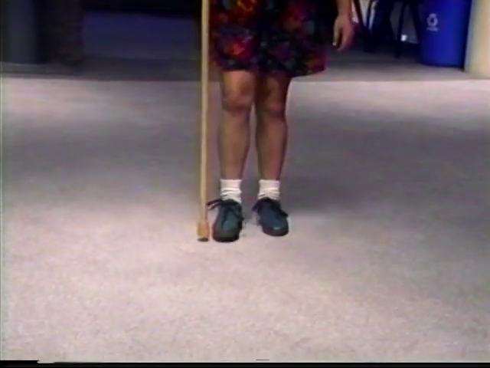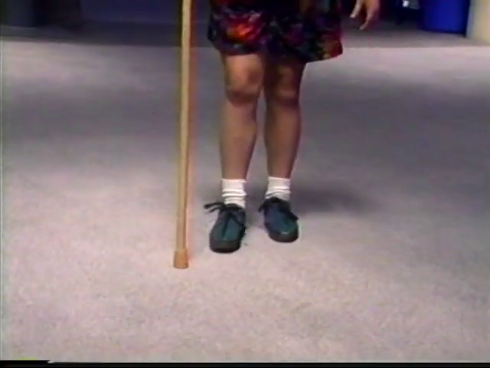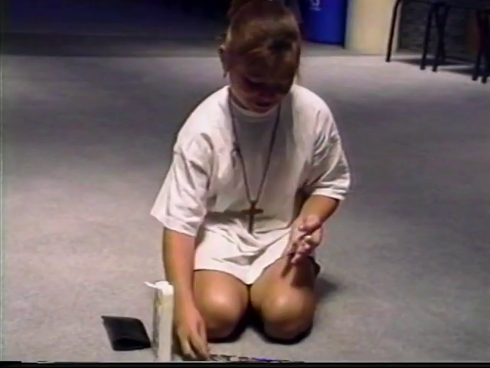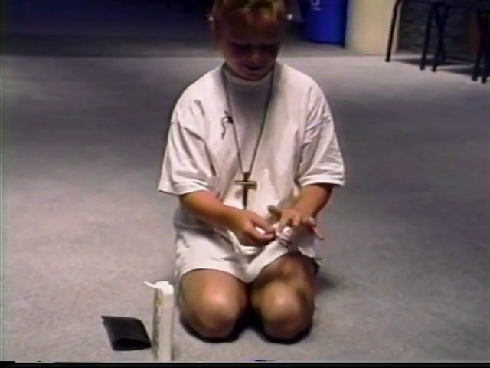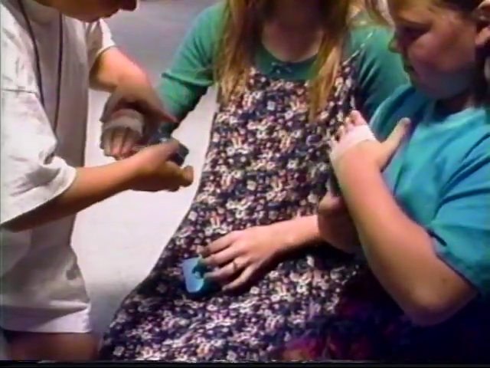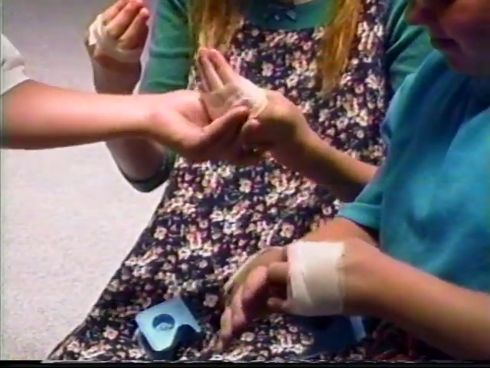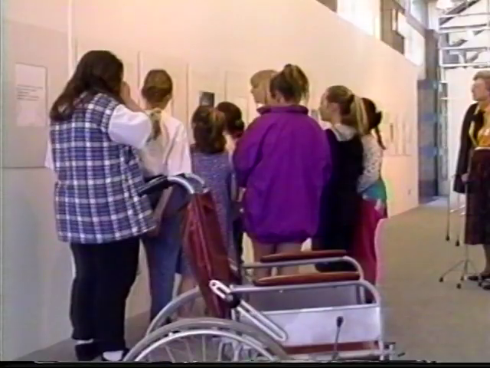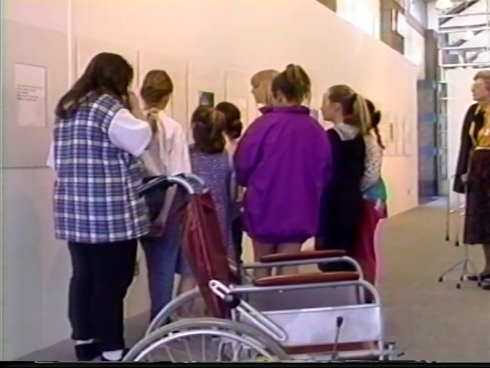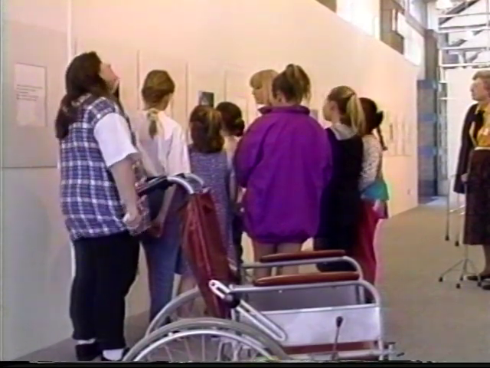They experimented with canes, walkers, and wheelchairs. To diminish their vision, lotion was smeared onto eyeglasses so they might see glaucoma or cataracts. Fingers were bound with adhesive tape to constrict their movement. The girls toured the exhibition, viewing the images, taking turns reading aloud the text.